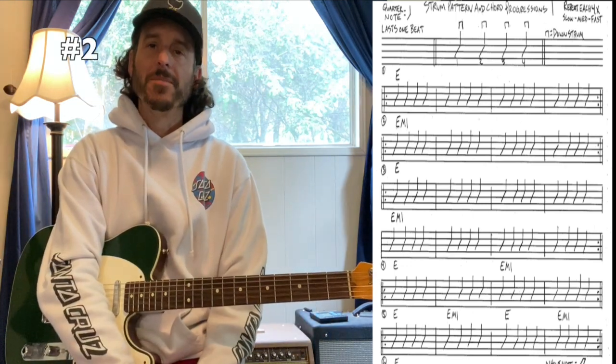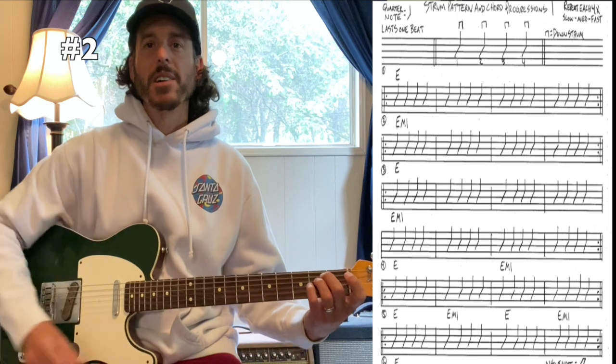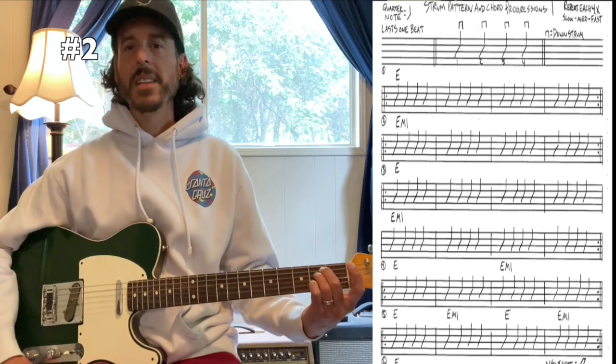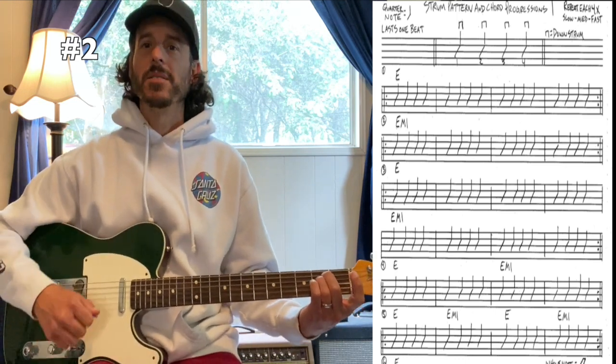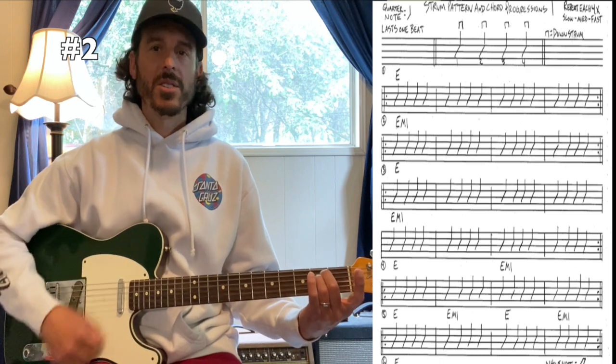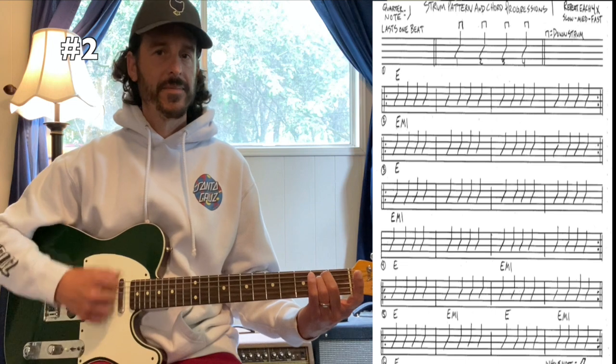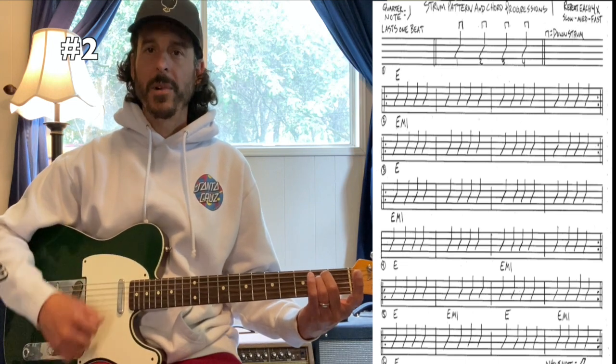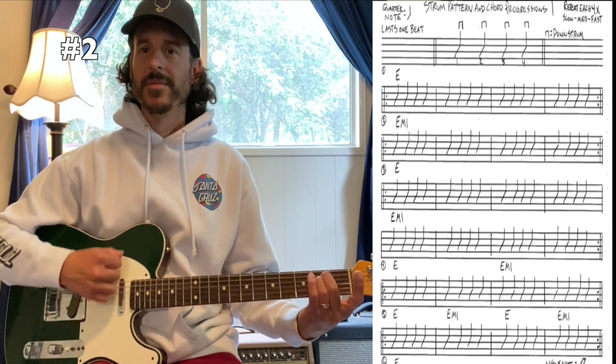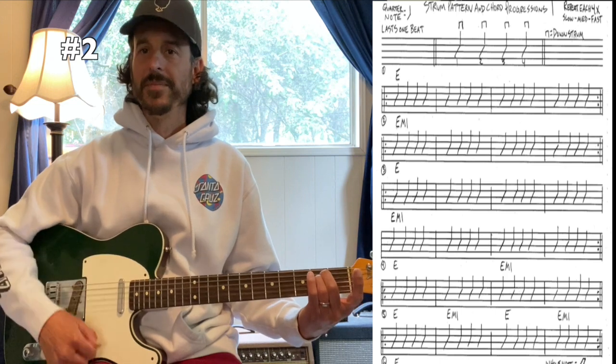Okay, let's look at number 2. Grab your E minor chord, and we're going to go 4 bars with our pattern. 1, 2, 3, 4. 1, 2, 3, 4. Second bar. Third bar. Fourth bar.